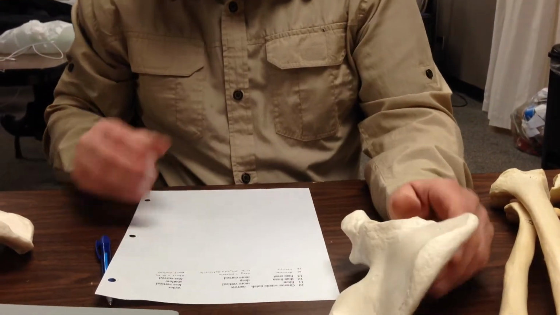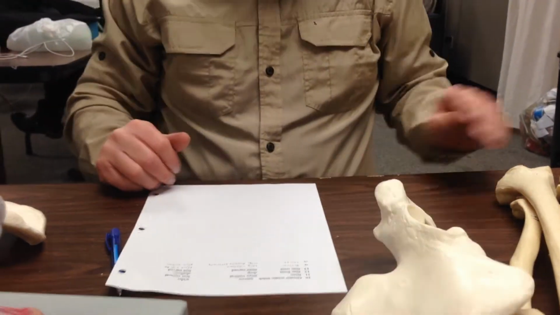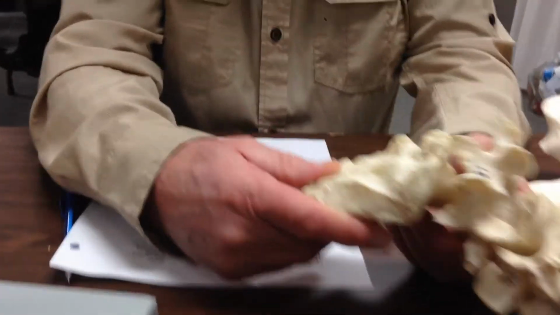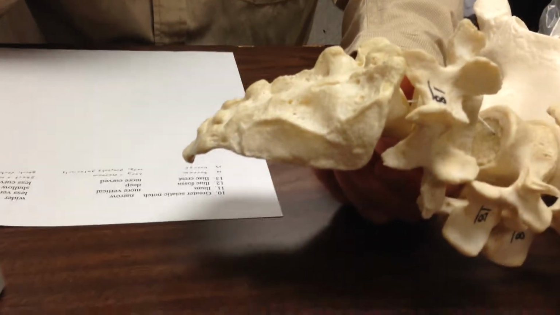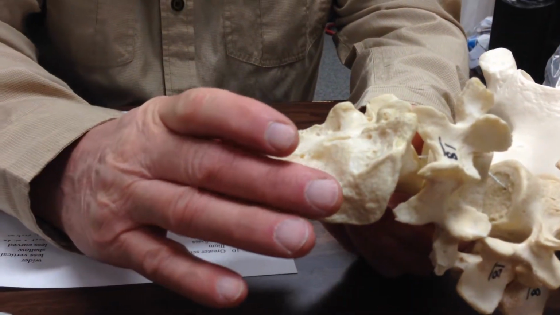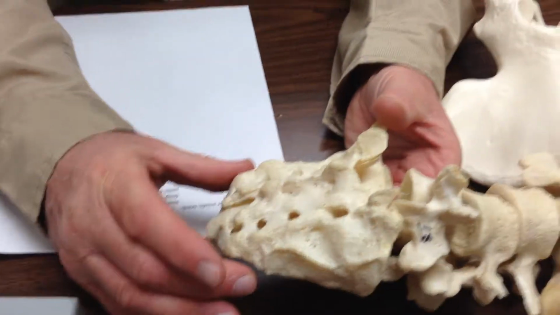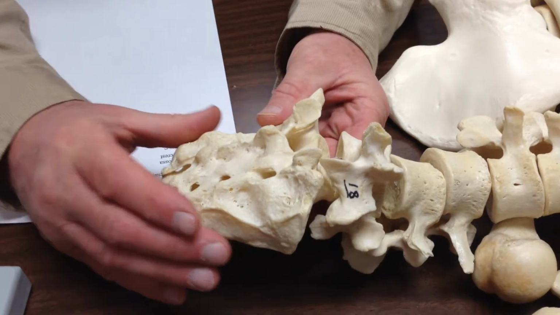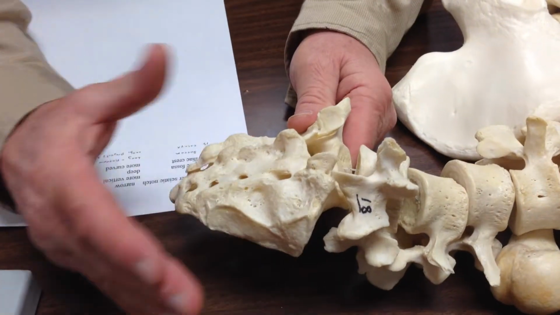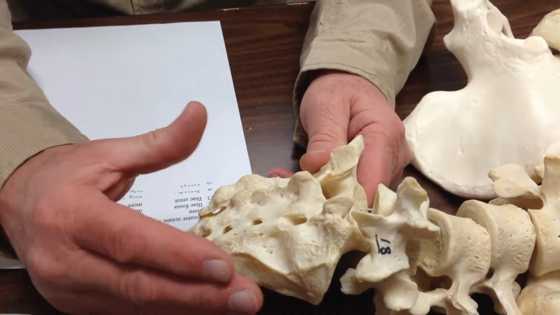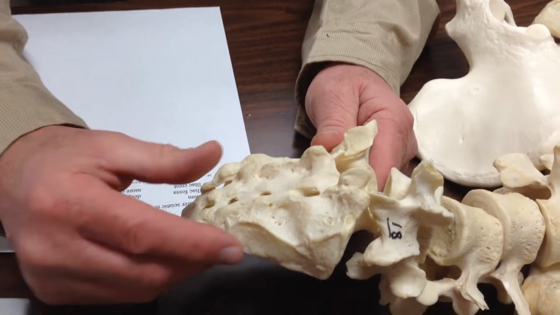I'm missing the sacrum. Oh wait, sorry. Here's the sacrum. As males, we don't give birth, so the sacrum in the males is longer and narrower, and in females it's going to be shorter and wider. Again, this gives more space for the pelvic inlet and pelvic outlet for the child to be born.